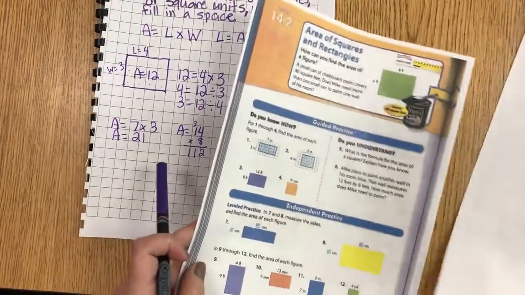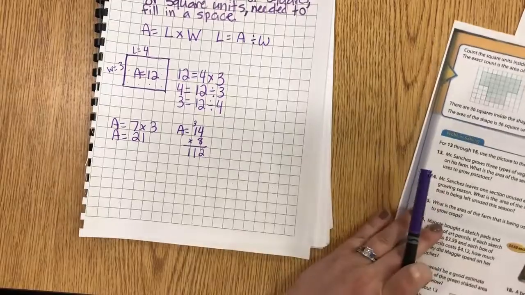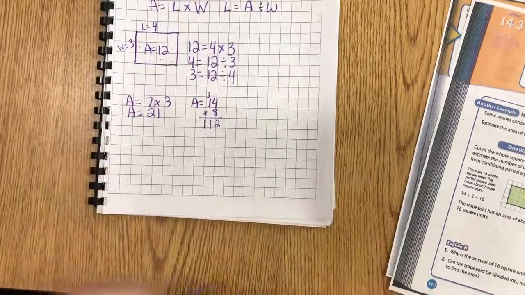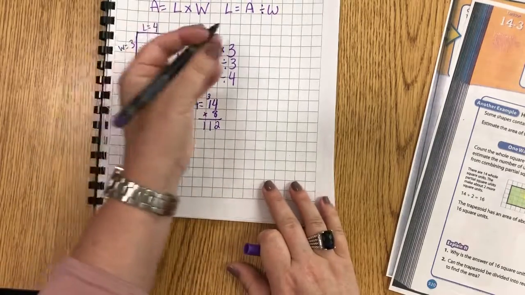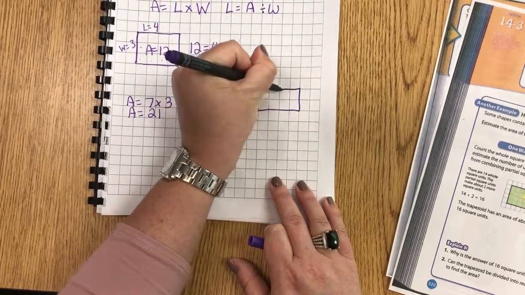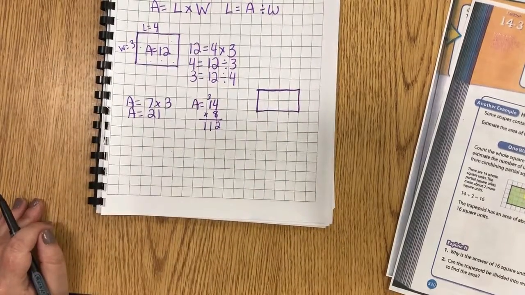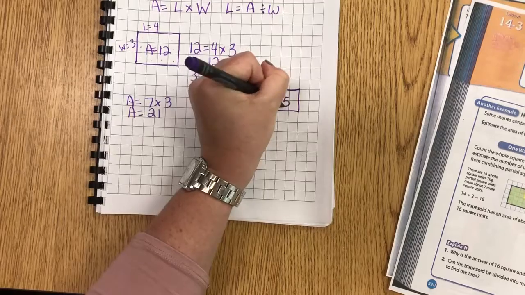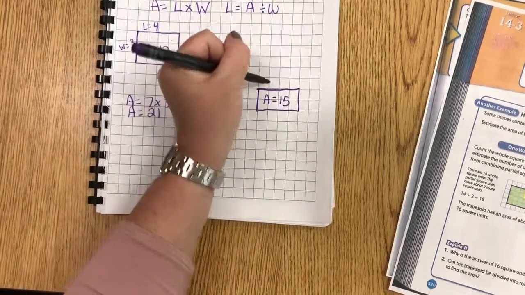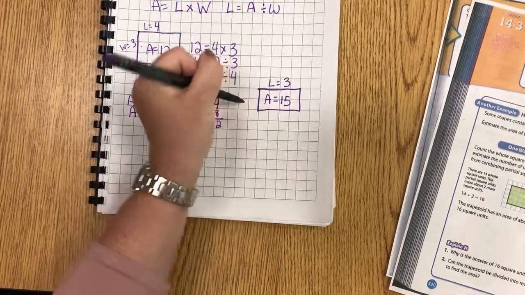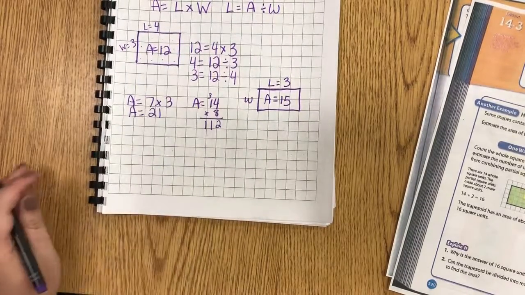Now, the last thing I want to talk to you about is sometimes when we're doing area, you're given a shape. Let's say I've got a shape like this. And I have area equals 15. And then I have the length, which is 3. But I don't know what the width is.